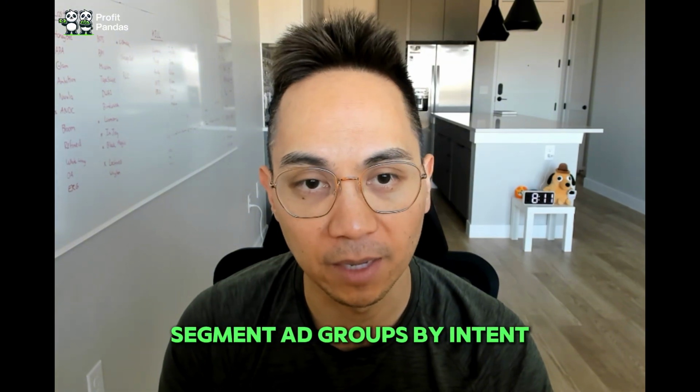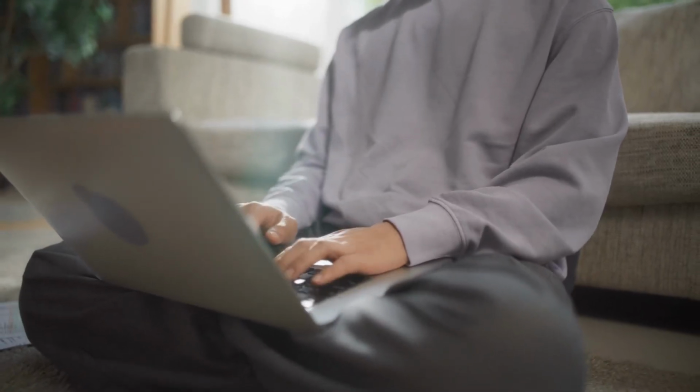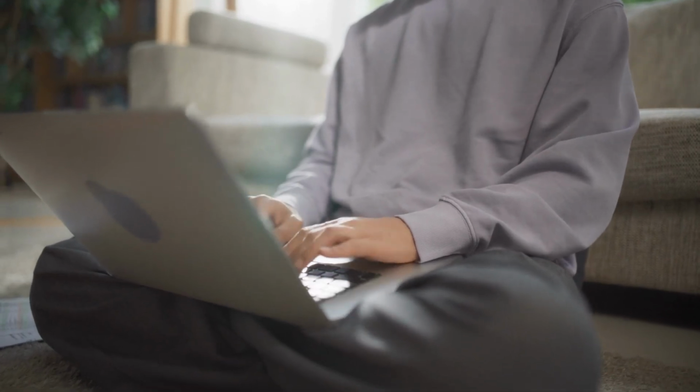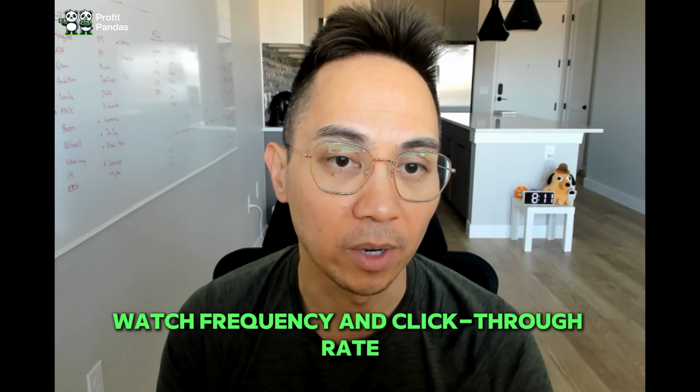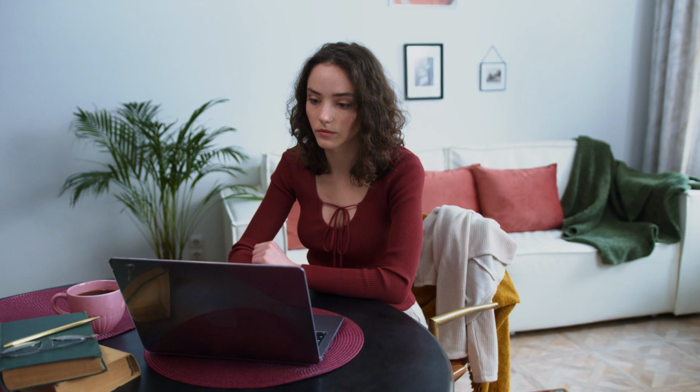Segment ad groups by intent. Don't throw all audiences into one ad group. Break them up by buying stage or behavior. You want to use UTM tags to track results clearly. Helps you know what audience or creative actually brought in the conversions. Watch frequency and click-through rate. If your CTR drops and your frequency goes up, it's time to refresh or tighten targeting. Treat display like cold traffic. Speak to pain points and objections clearly. It's not about being clever, it's about being clear.